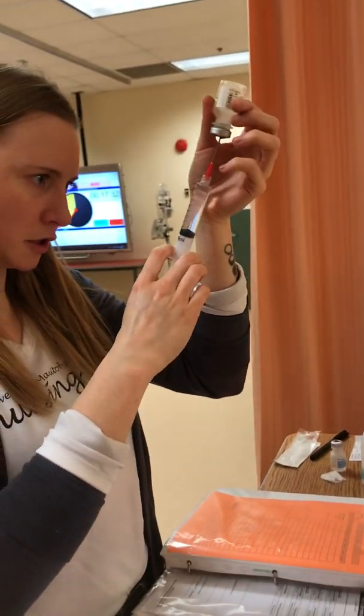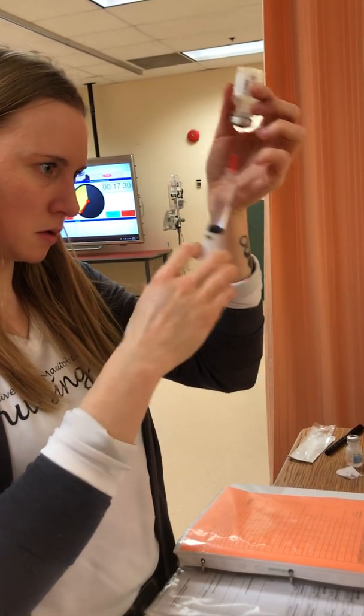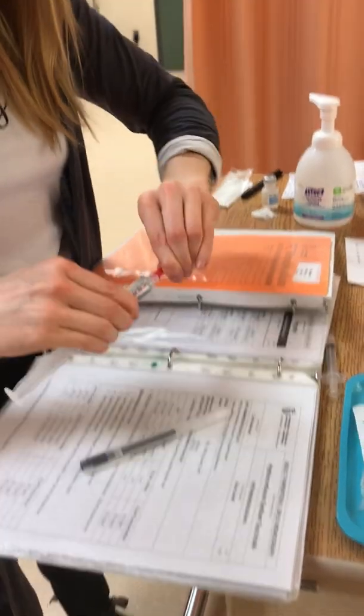Okay, pushing that back up to 8.4. Good. I've got 8.4 milliliters of normal saline.